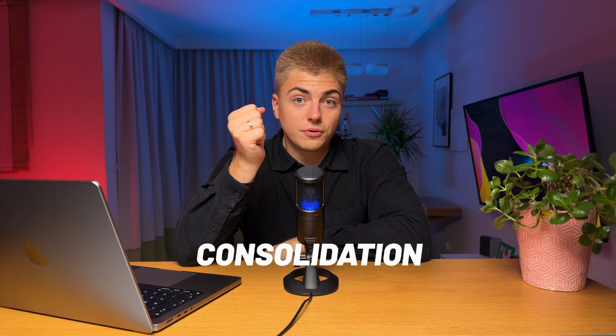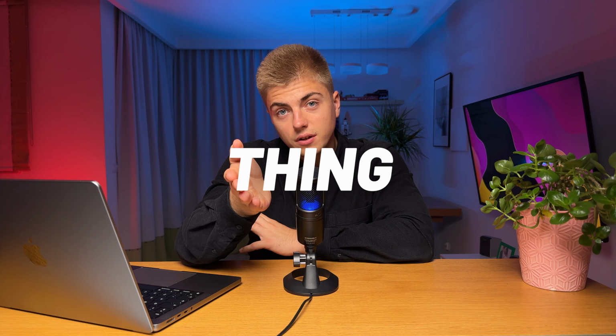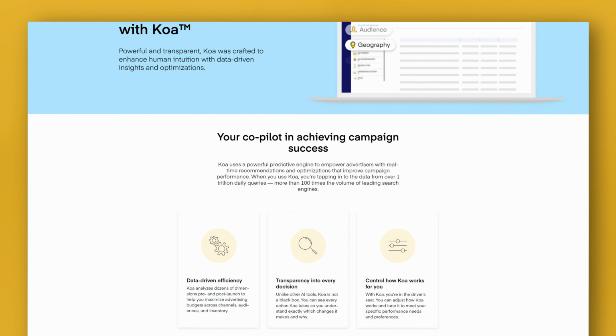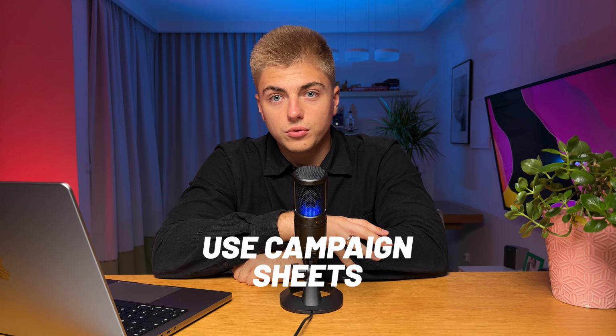Next tip, consolidation. Consolidate as much as possible. It will save you tons of hours on campaign management and optimizations. And there is a thing that I would not recommend, and this is Koa optimizations. Probably Koa is one of the worst AI algorithms, and yes, it becomes better and better, but so far I would recommend you double checking everything manually. And last tip, use bulk uploads. It also will save you tons of hours on campaign management. So use bulk uploads, use campaign sheets to quickly upload all of the changes.